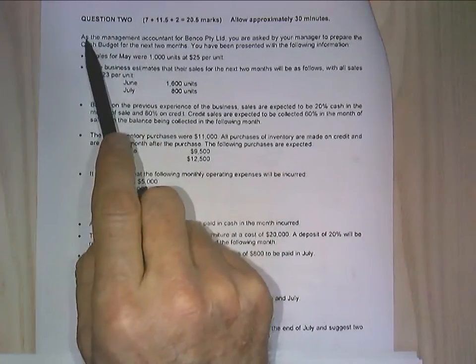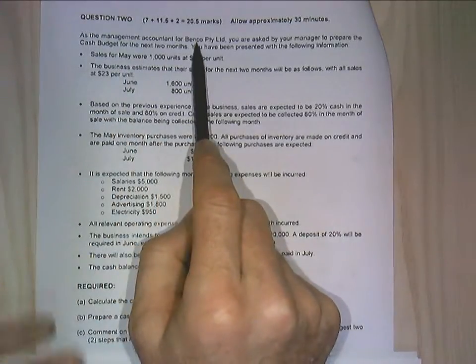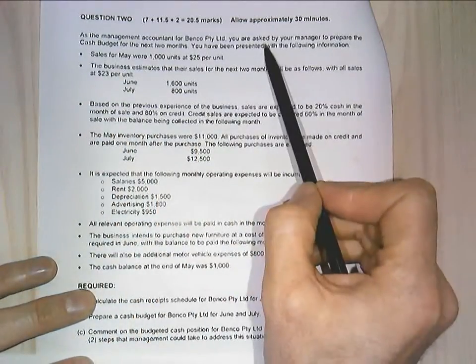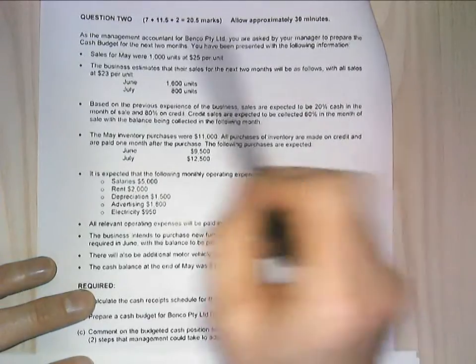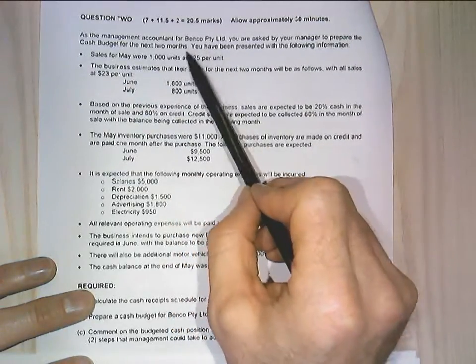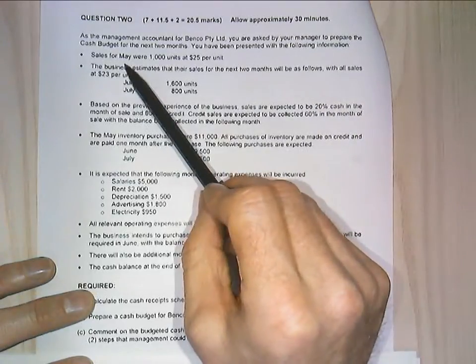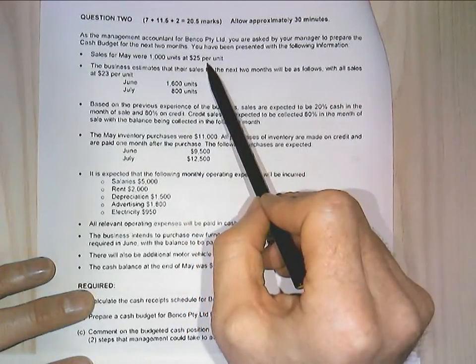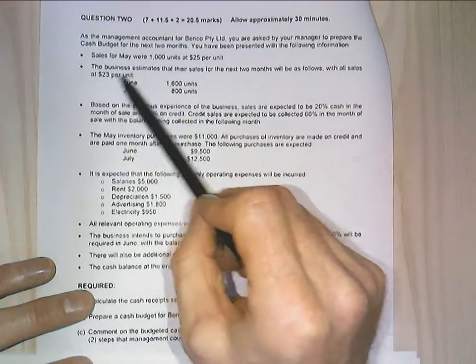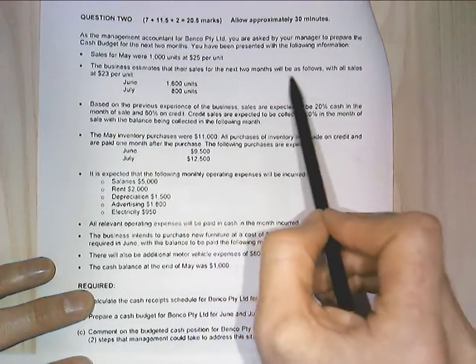So question 2, as the management accountant for Benco Proprietary Limited, you are asked by your manager to prepare a cash budget for the next 2 months. You'll be presented with the following information. Sales for May were 1,000 units at $25 a unit. The business estimates that their sales for the next 2 months will be as follows.